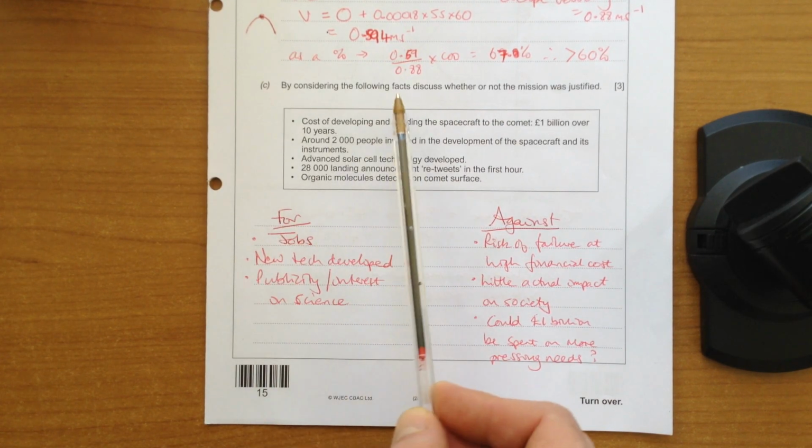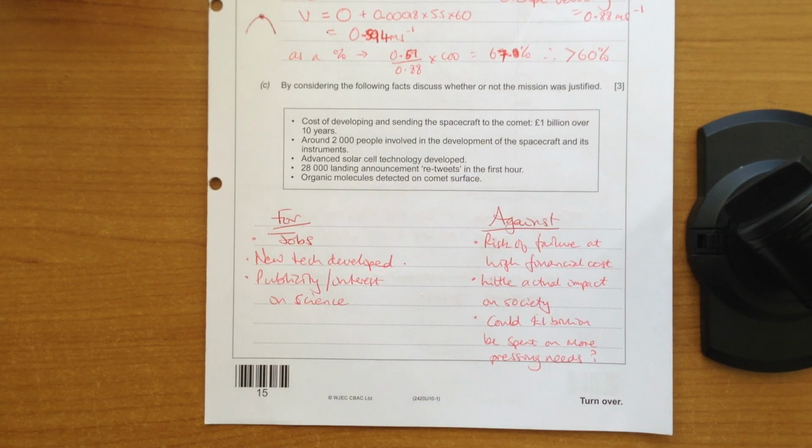So they want to discuss whether or not the mission was justified. This is subjective, obviously, so you can just write some fors and against and pick up the marks. The obvious reasons for saying it was justified: it created a heck of a lot of jobs, 2,000 people. It was instrumental in developing new technology, the advanced solar cell. It had great publicity and generated great interest in science, 28,000 retweets.